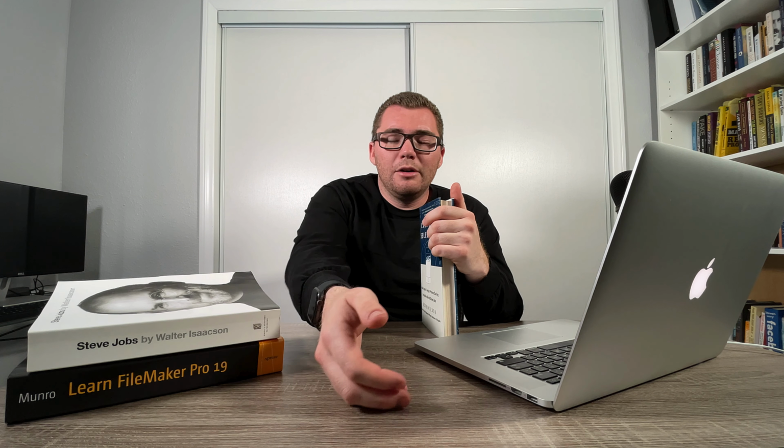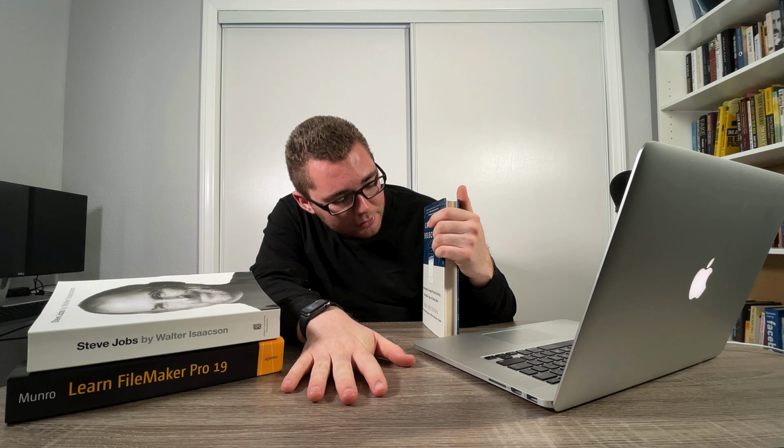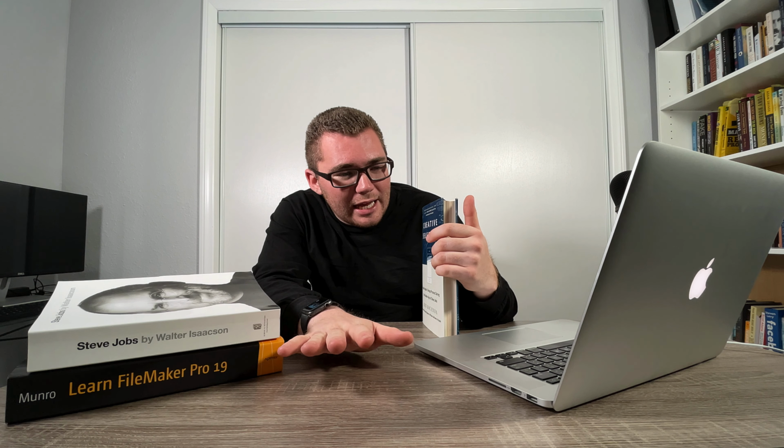And this book pretty much lays the foundation that you will never, ever, ever get it right the first time. It talks about how you have to go through many iterations until you get to a successful product and a successful application and workflow process.